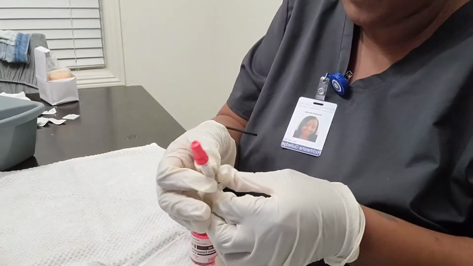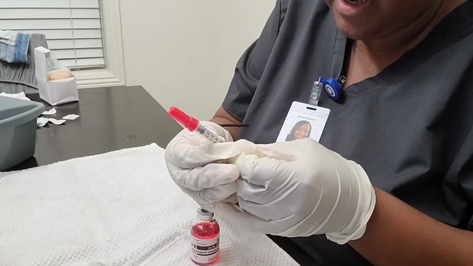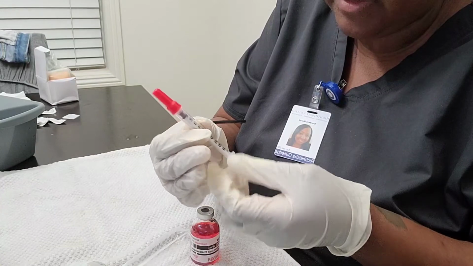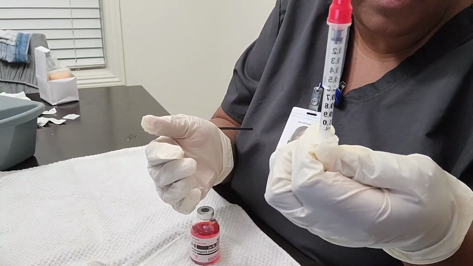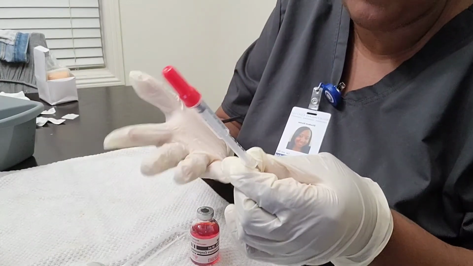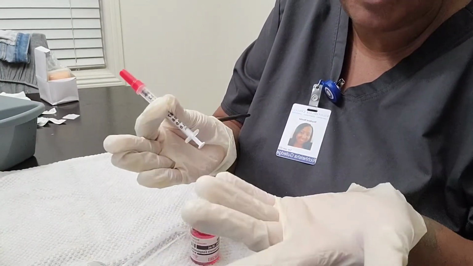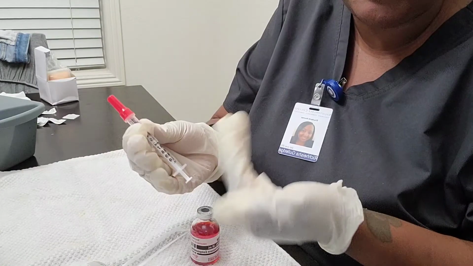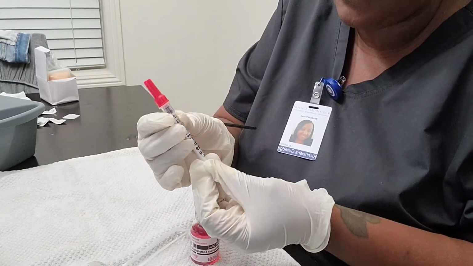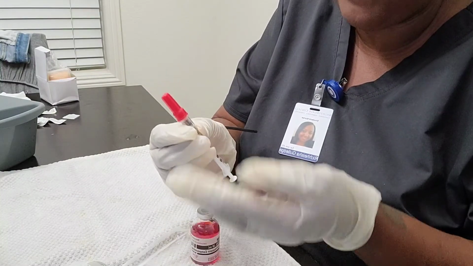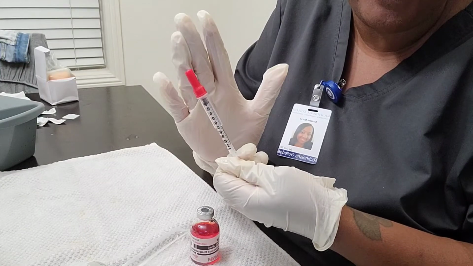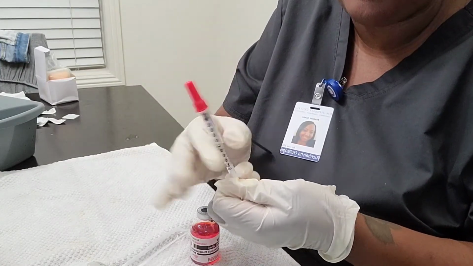Okay, and so I do want to note that I don't have a 1.5 syringe. This is a 1.0 milliliters. So this is all I have. This is all that was sent to me in my kit. So I just have to use what I have. So I don't have a 1.5, but I will just act like this is a 1.5. So I just want to note that.